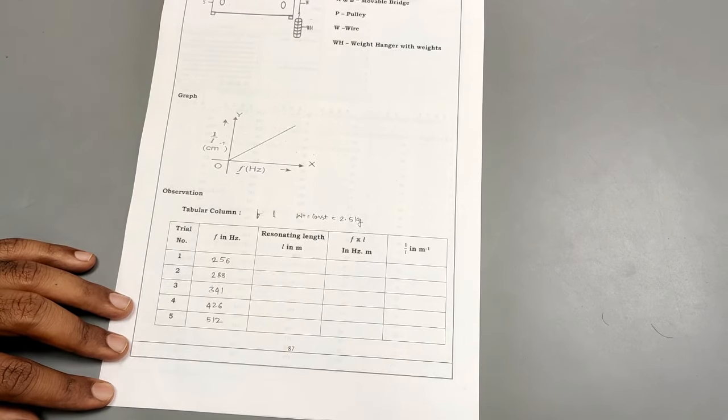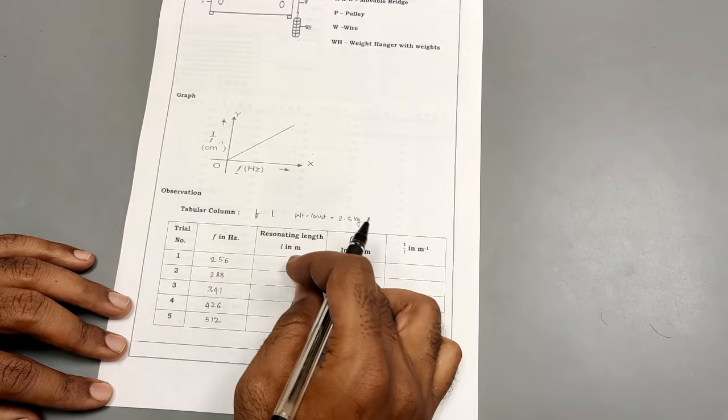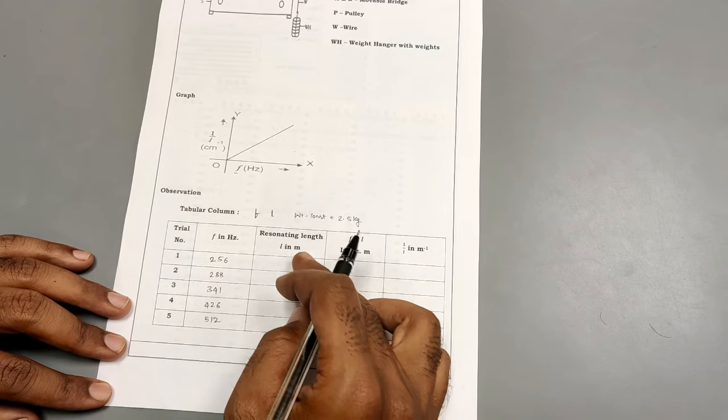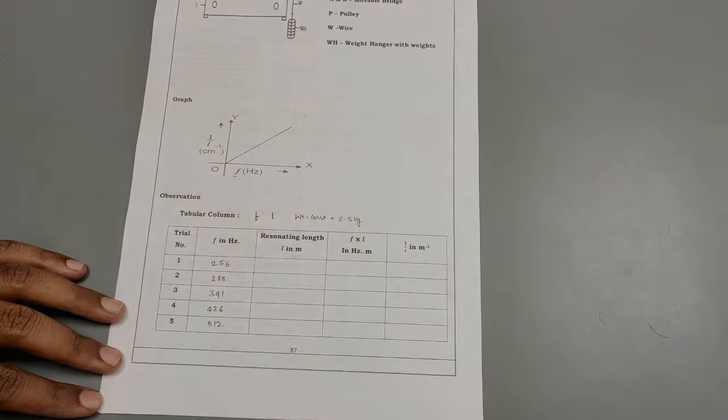So these different tuning forks we are going to use. For these different tuning forks we will now practically calculate the values of resonating length. We'll find the resonating length and then we'll proceed with the procedure, right? Okay, now let us go to the apparatus.